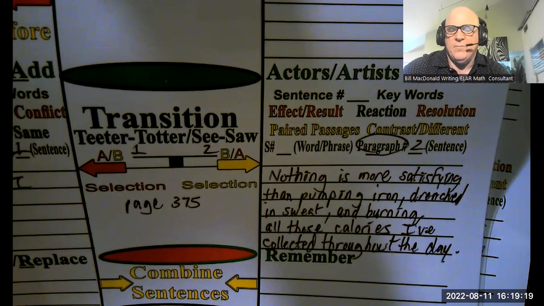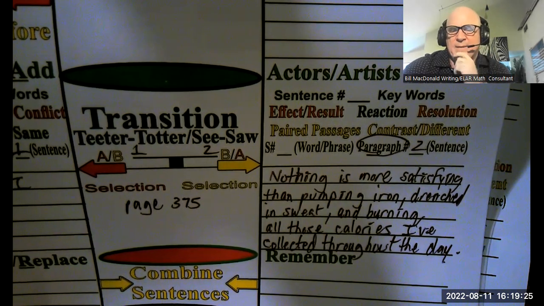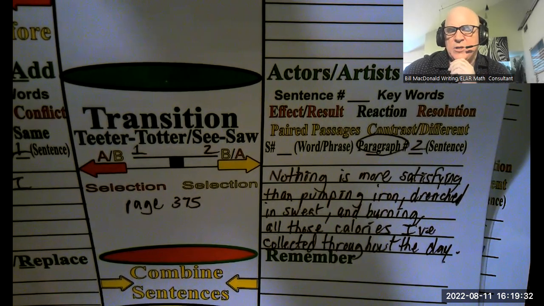Now, if you want to make the content a little better, I had a friend of mine help me write some of these passages, and I didn't perfect them. But you might tell the kids, since satisfying and pumping are -ing words, you might teach them to go ahead and use drenching.